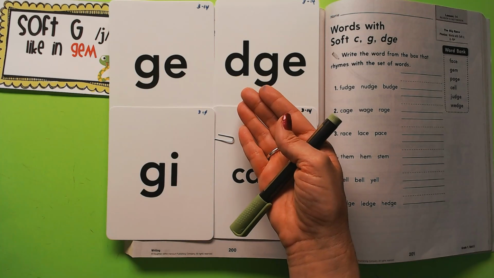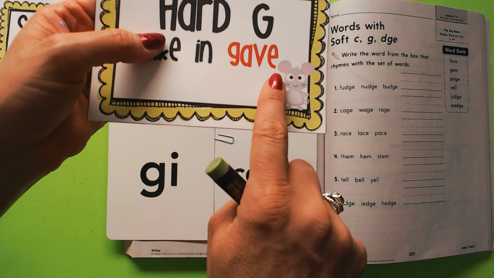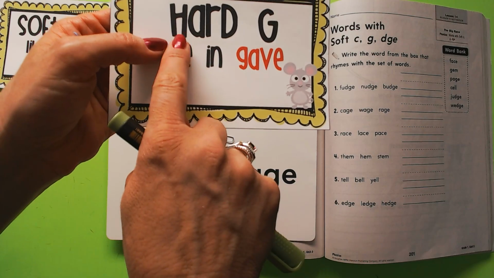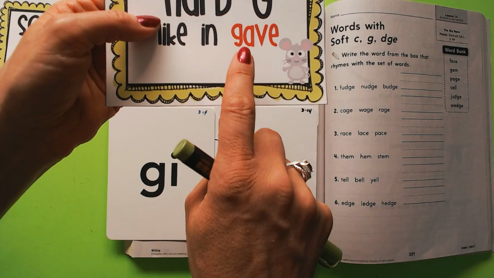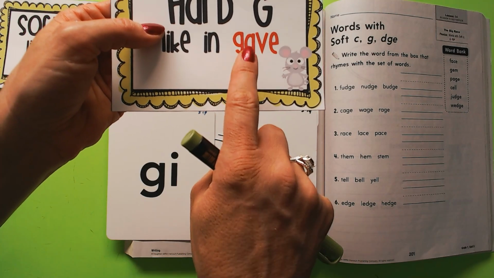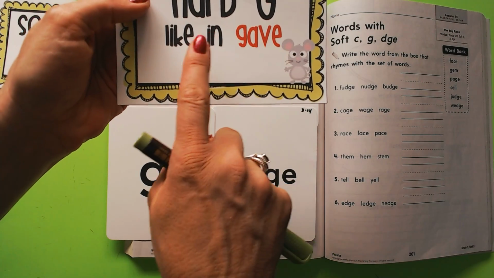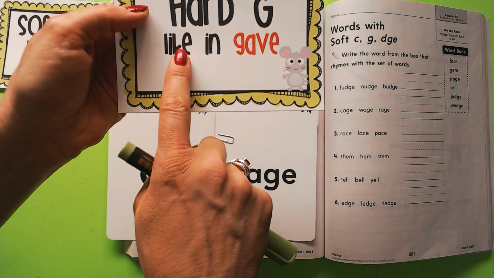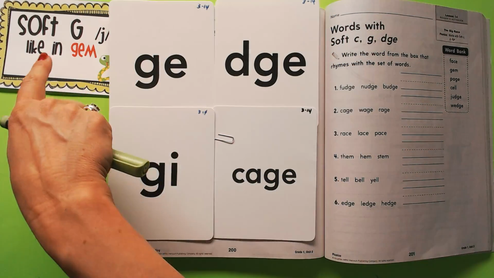The short sound is usually G, like in gave. We also call the short sound the hard sound, G. I actually had 5 of my 6 children in speech therapy, and their C's and the G's, the K and the G are really hard to learn for certain kids. So they're called the hard G, like in gave. Okay, we're not talking about that. We're talking about the soft ones.